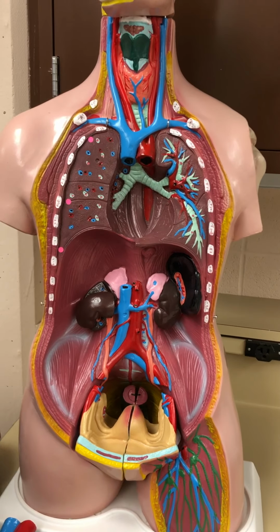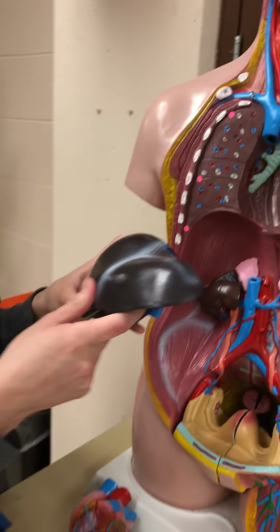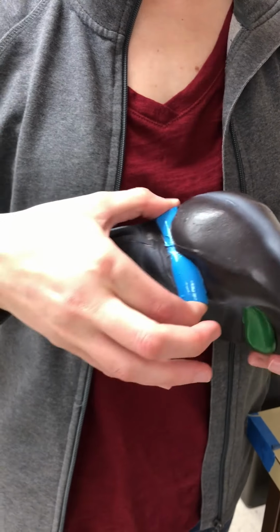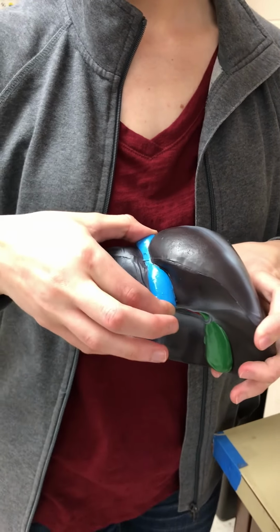The last thing to note is going to be about our liver. The liver sits in the body just like this. You'll see this really big blue structure. That's again the inferior vena cava, so that would be labeled there.